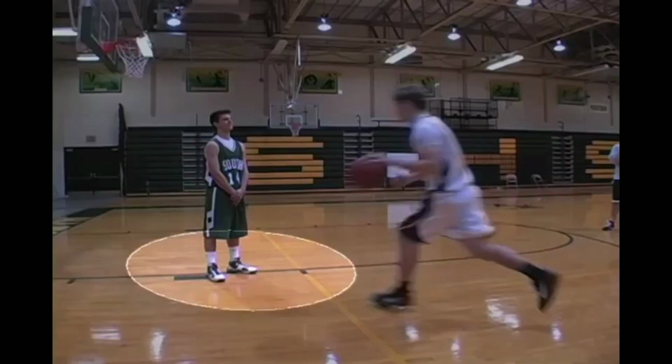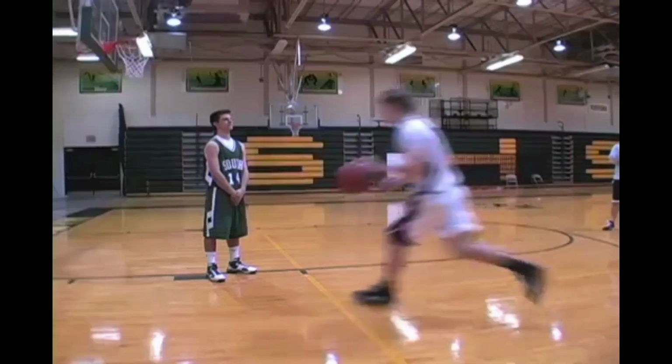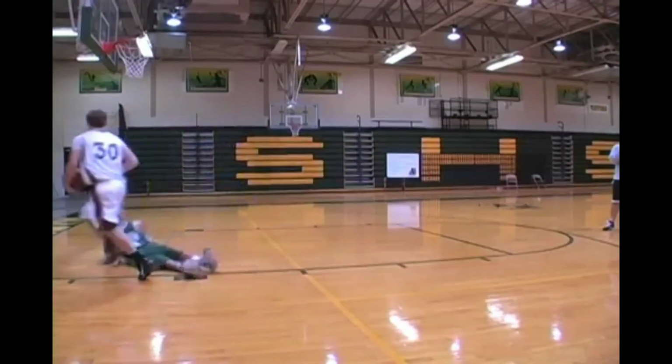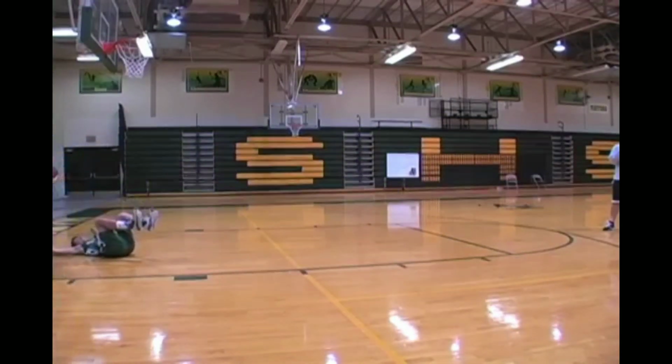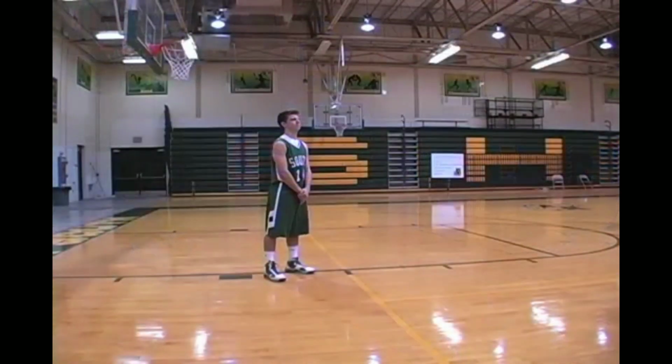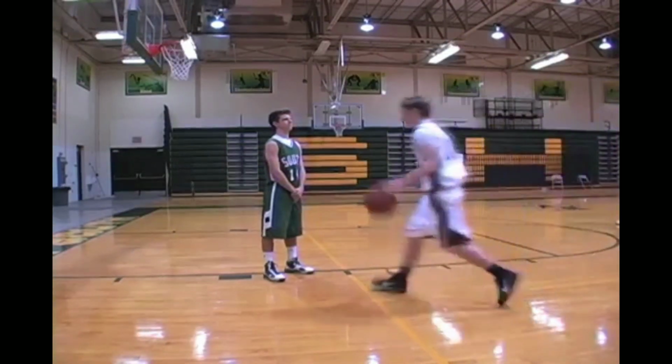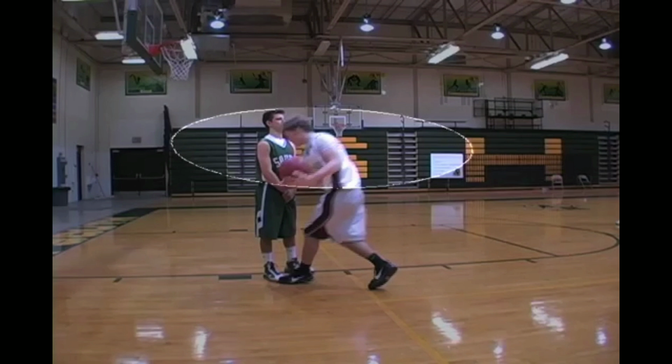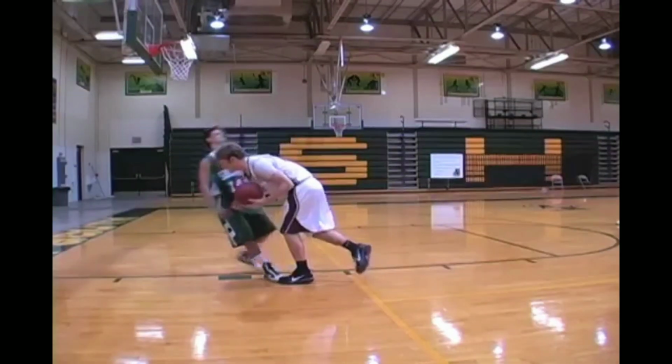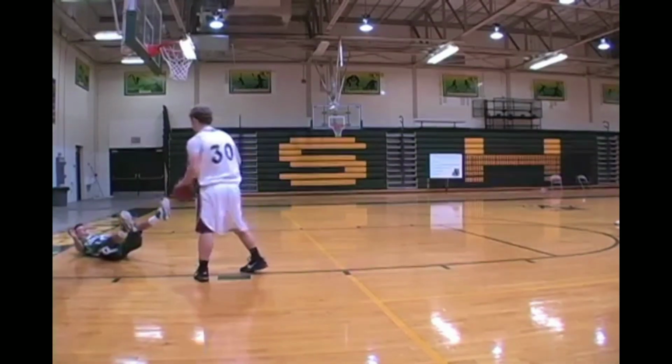The 2 biggest things they're looking for right here is, does the defender get his feet set? If his feet are set and the offensive player goes into him, it's going to be a charge. The next thing they're going to look for is, does he lower his shoulder? If he lowers his shoulder into the defender, most of the time they're going to get the charge call.